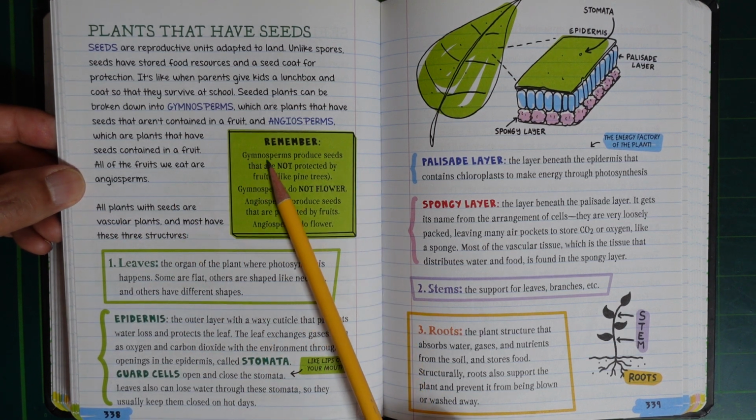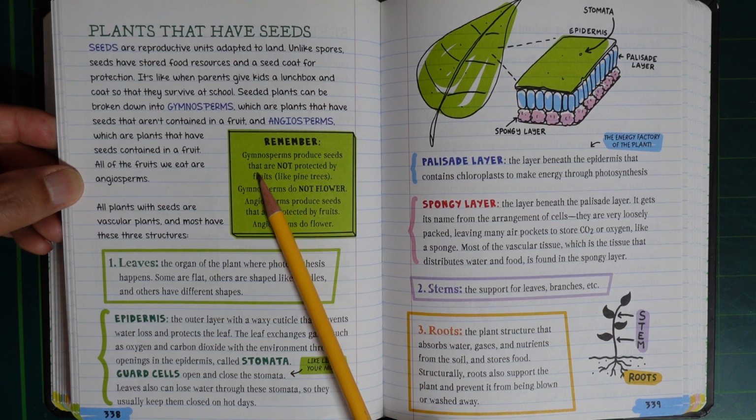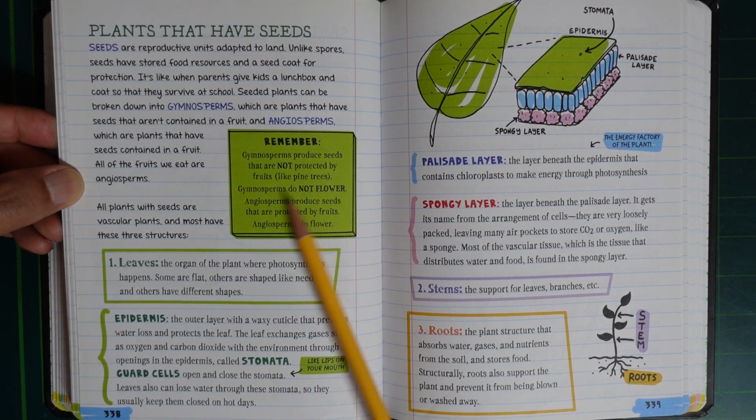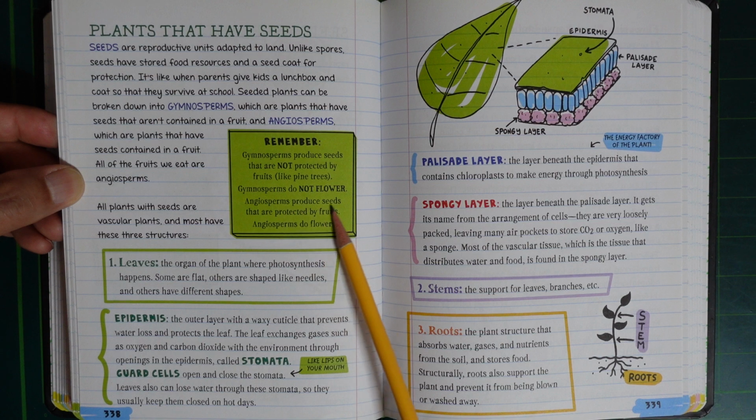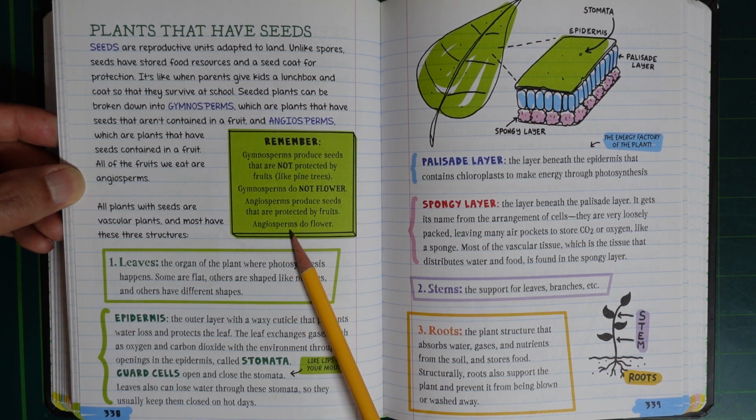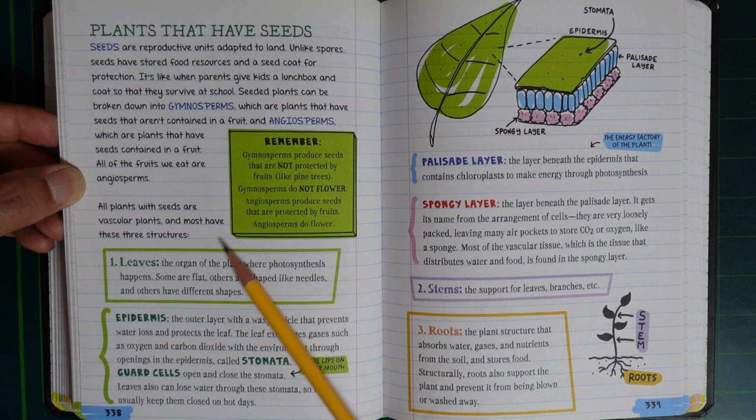Remember, gymnosperms produce seeds that are not protected by fruits, like pine trees. Gymnosperms do not flower. Angiosperms produce seeds that are contained in fruit. Angiosperms do flower.